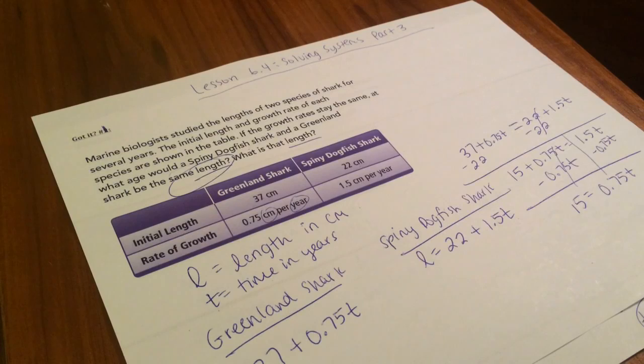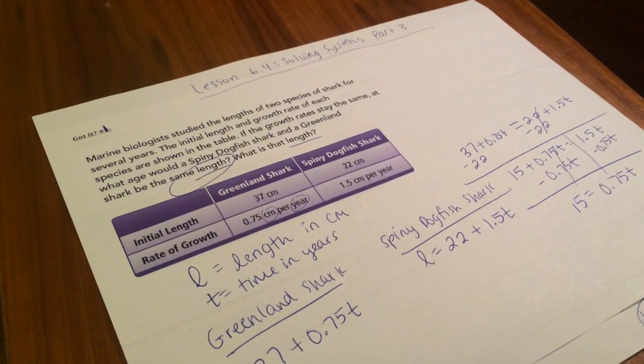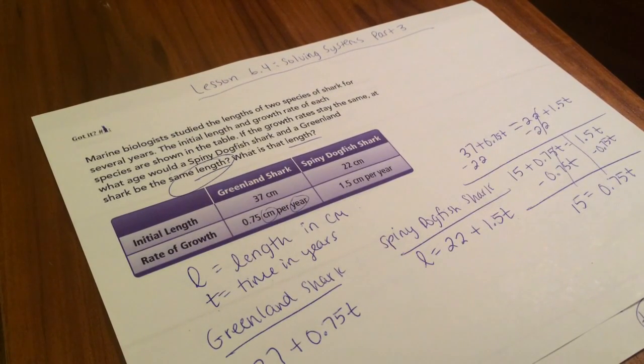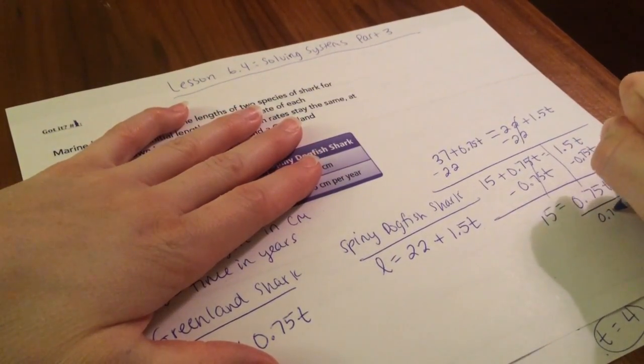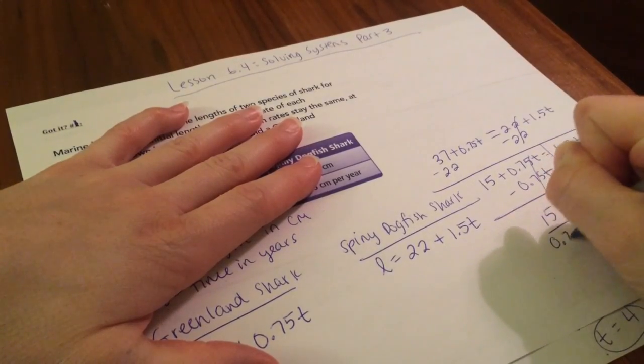All right, catch up on the notes. Okay. Think about how you would, what's the last step here? Divide both sides by 0.75.